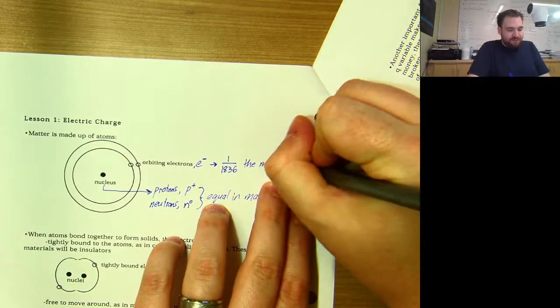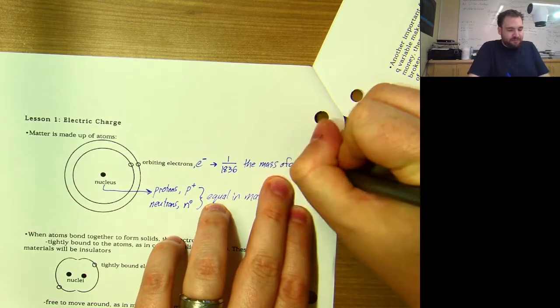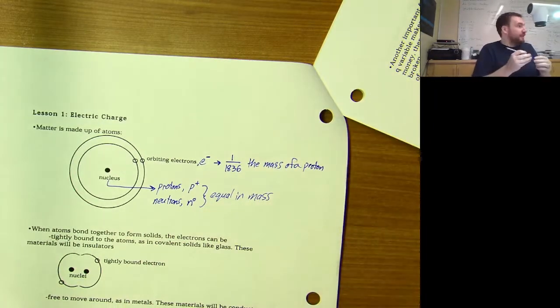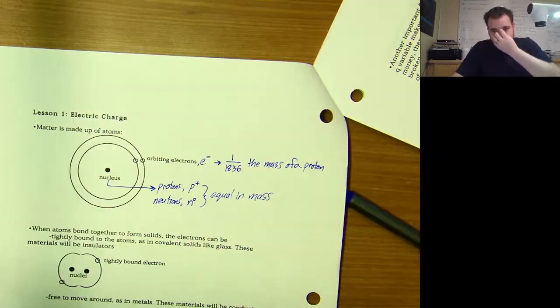The mass of a proton. It's not 1/10 of something else. It's 1,836th. Very, very small. I've got to double check that fraction, but I'm like 95% sure that's it.